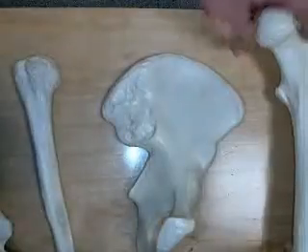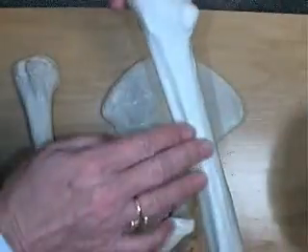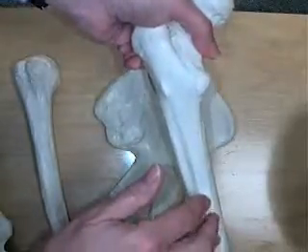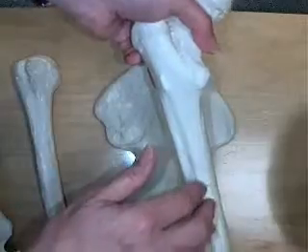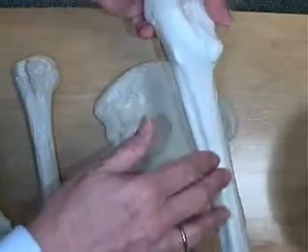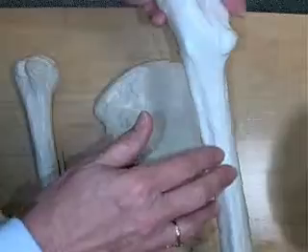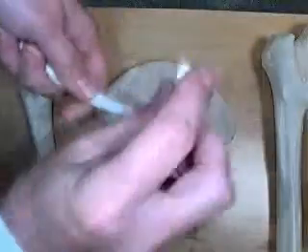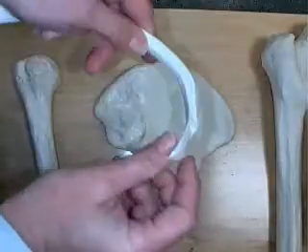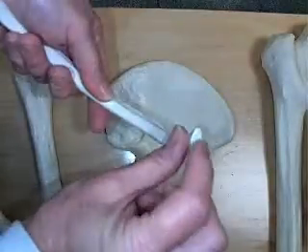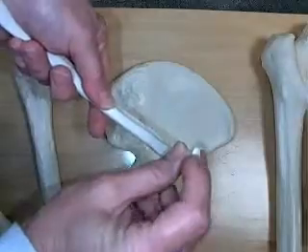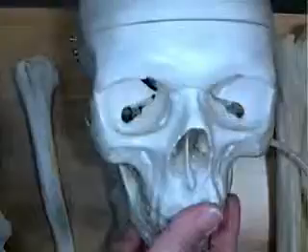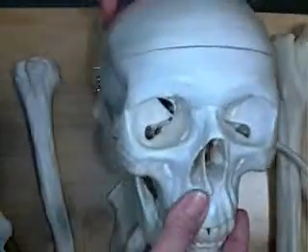Tuberosity. Tuberosity just sounds rough to me. There's a roughened spot on the back of this femur where the gluteus maximus attaches. So it's a roughened spot, tuberosity. Facet kind of sounds like what it is. Facet is a flat, smooth surface, like on this rib where it attaches to the vertebrae. Facet.